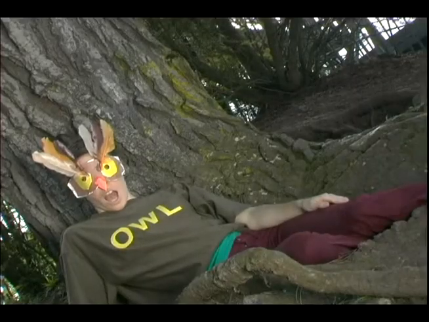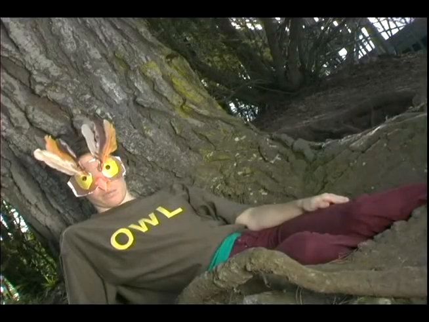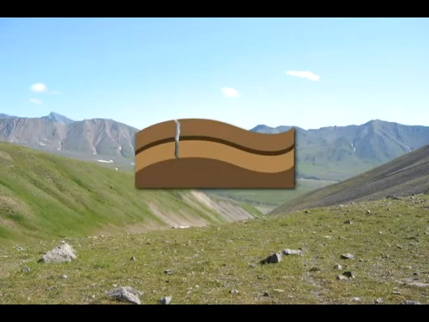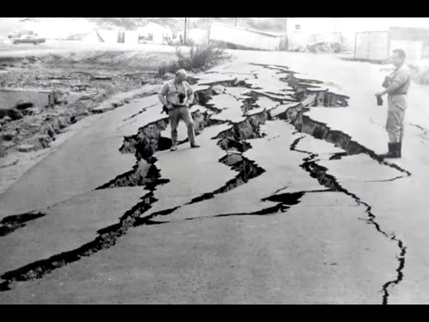Let's review. How do earthquakes happen? Earthquakes happen at faults, places where stress put on the rock has caused it to crack open. Further stress causes the rock to deform. When rock is stretched so far that it suddenly snaps back into place, this snapping motion causes an earthquake.